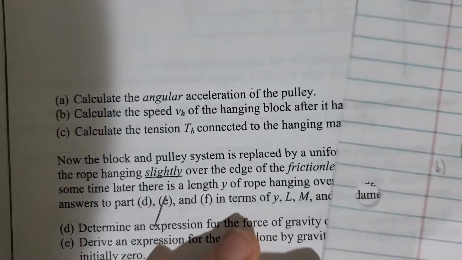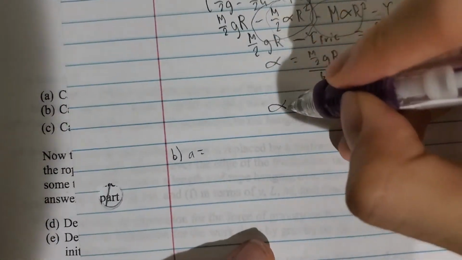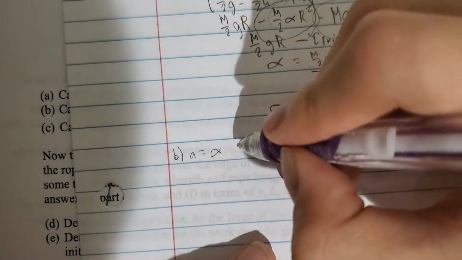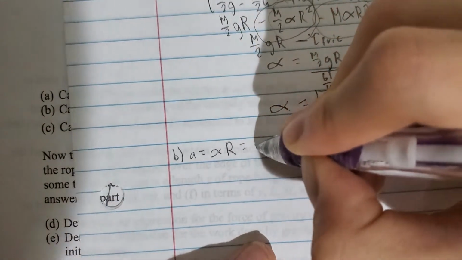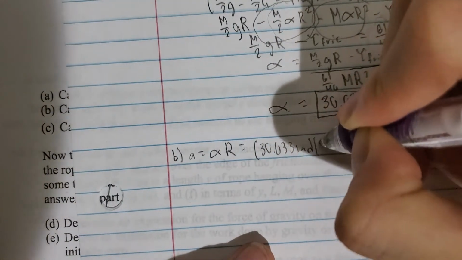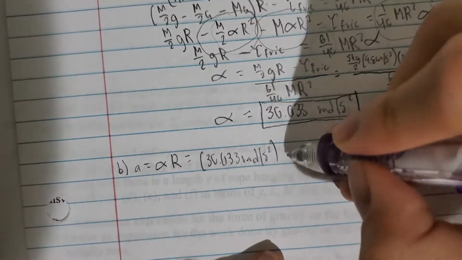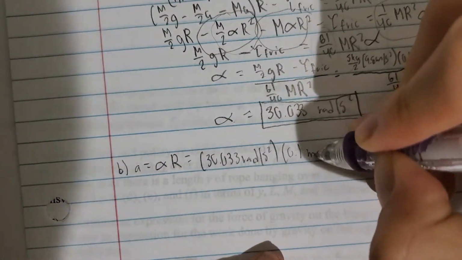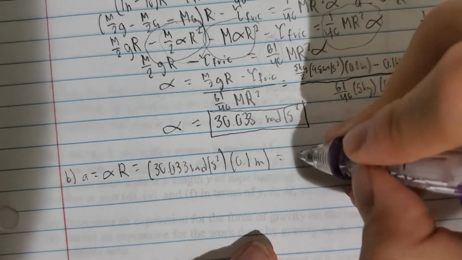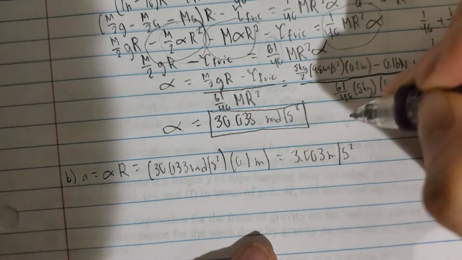Now I know that the acceleration of the hanging block is equal to the angular acceleration of the pulley times its radius, R. So that's 30.033 radians per second squared, basically this times R, 0.1 meter. So my acceleration of the hanging mass is 3.003 meters per second squared.